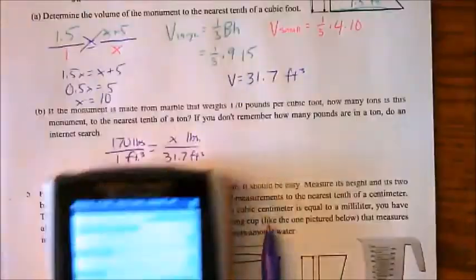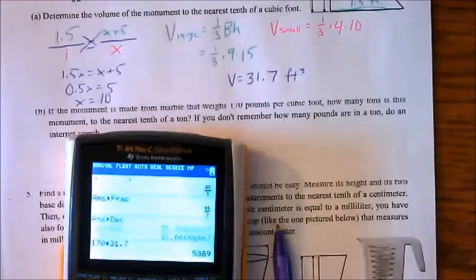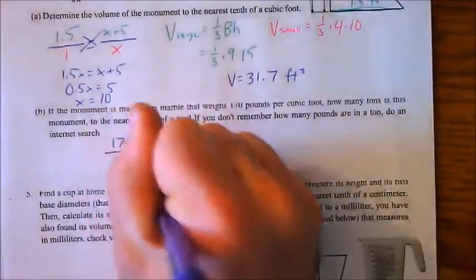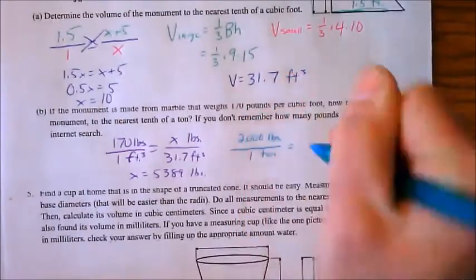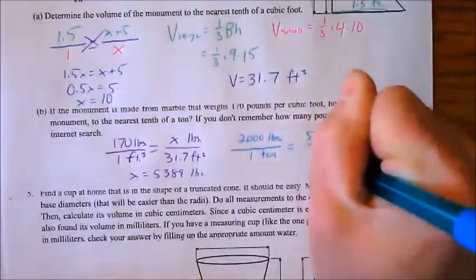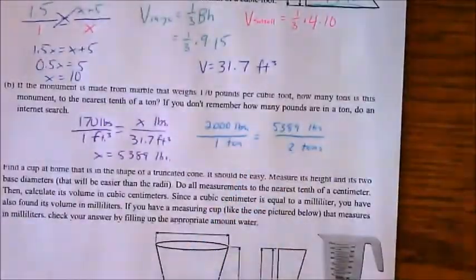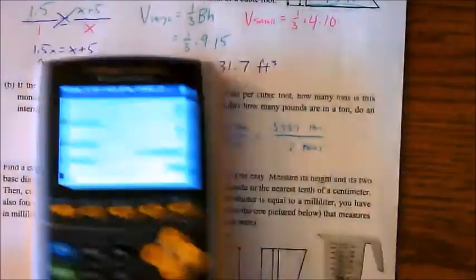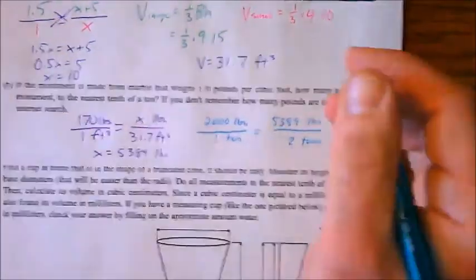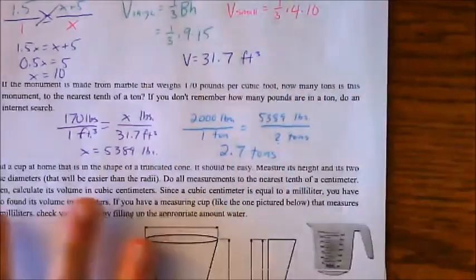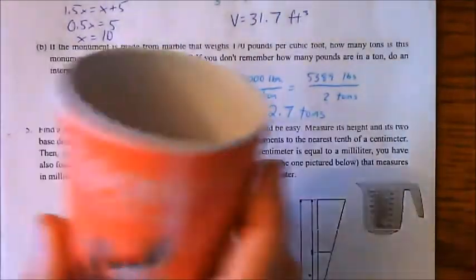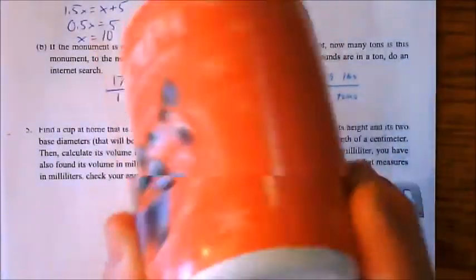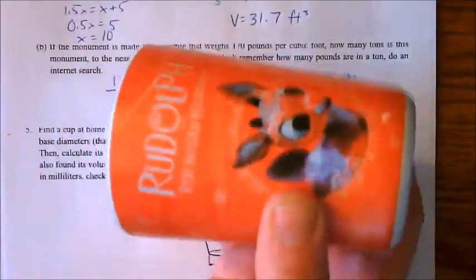Let's change that to a decimal. 31.6 repeating, and it says to the nearest tenth of a cubic foot, so the volume in total would be 31.7 cubic feet.